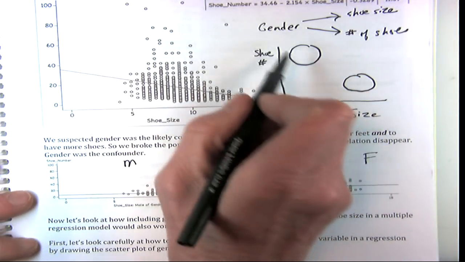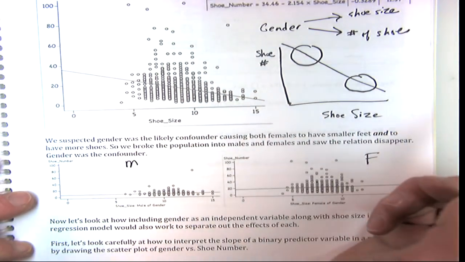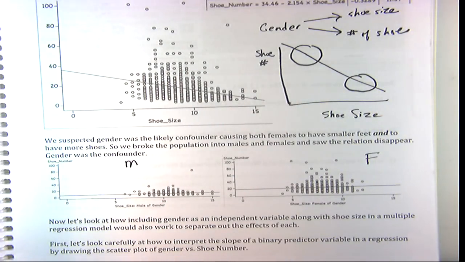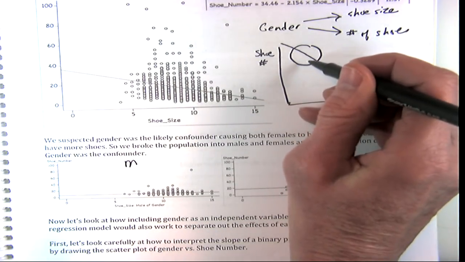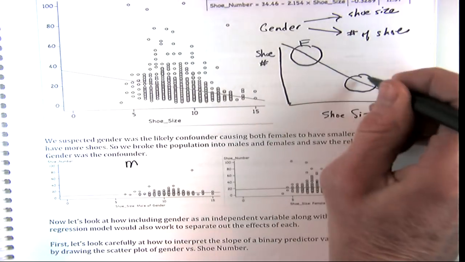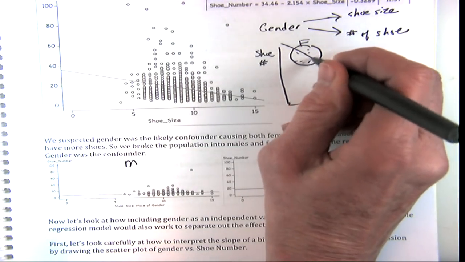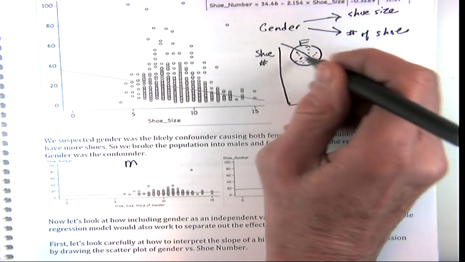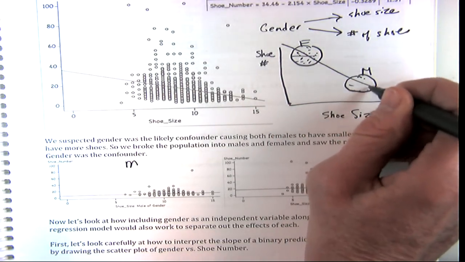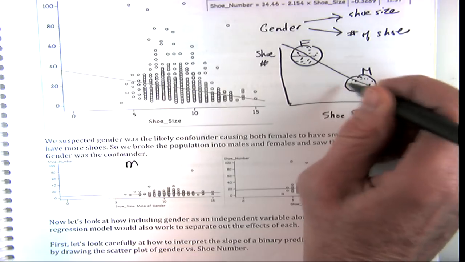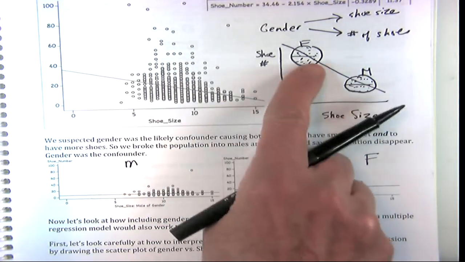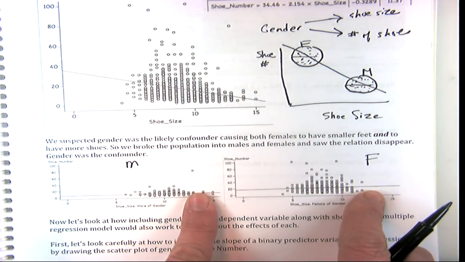And so you get this overall negative correlation, even though within each group, here's the females and here's the males, within each group it doesn't look like there's any. It just looks pretty random. Pretty flat there and pretty flat there. So when you split them apart, these are both flat.